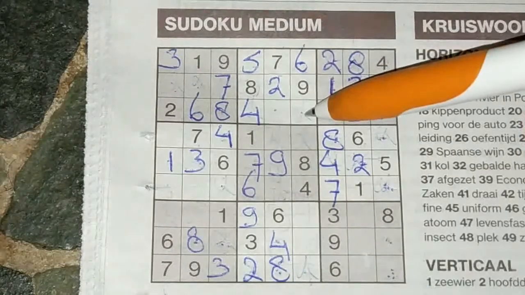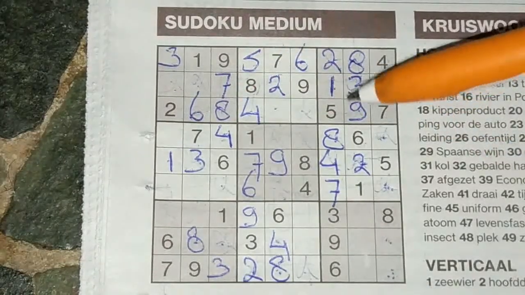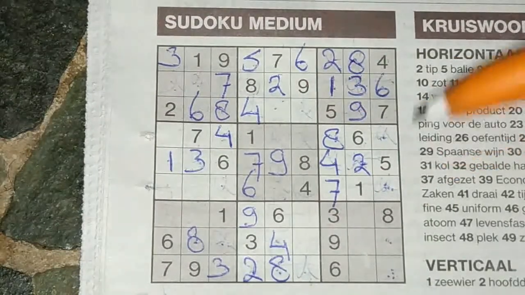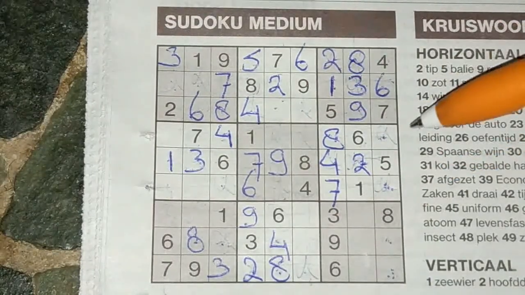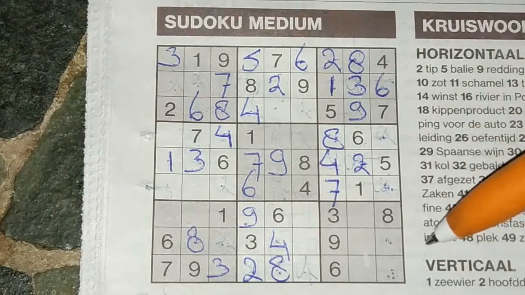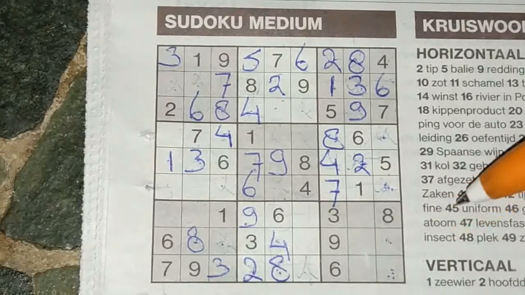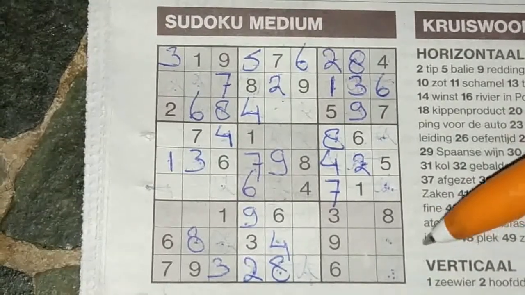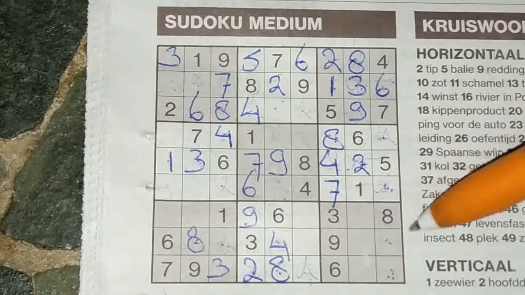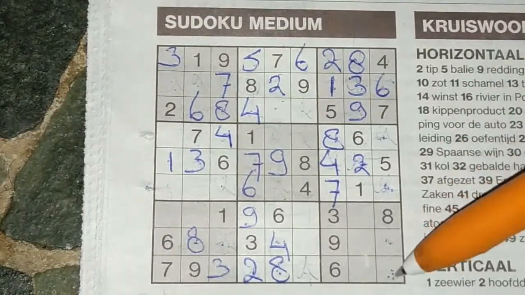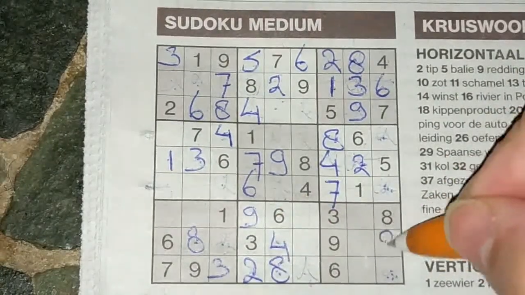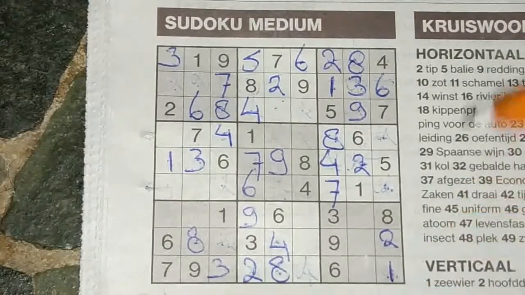Here the numbers for this row 1 and 3. I cannot fill this yet, need to wait. 1 and 3. 9 and 3. Here must be 1 and 2. Now we have a 2 there, so no 2 here, 2 should be here, and the 1 goes there.